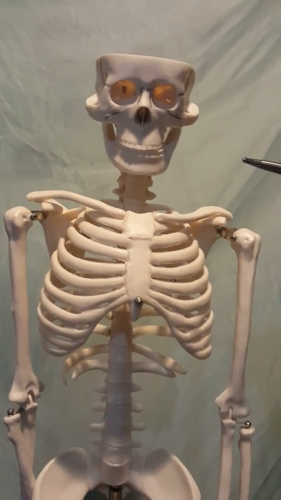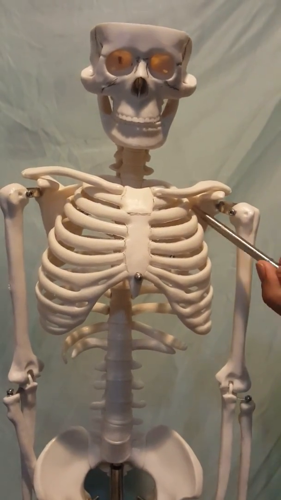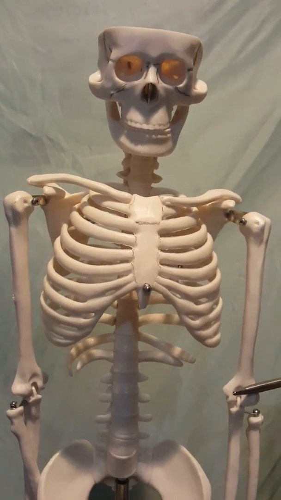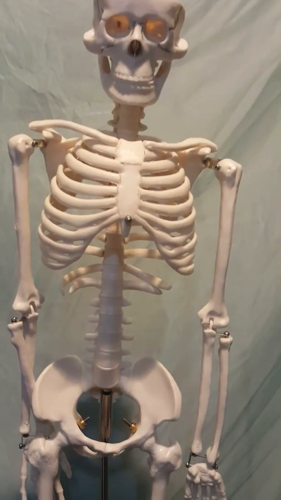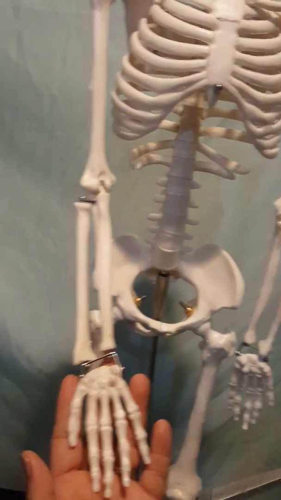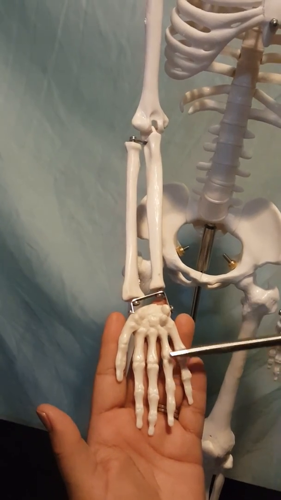We're going to speak about the appendicular now. We have the clavicle, the scapula, the humerus, the ulna, and the radius, which is on the thumb side. And then with the wrists and the fingers, or excuse me, the hand, we have the phalanges, and we have the metacarpals.